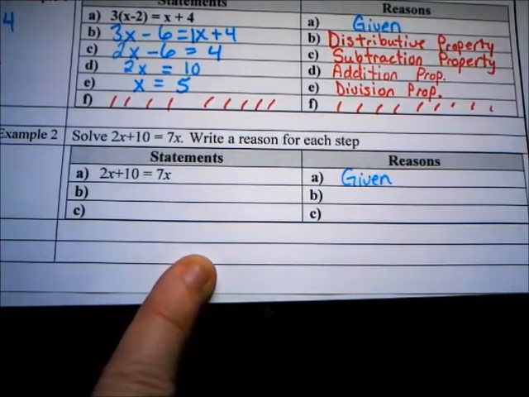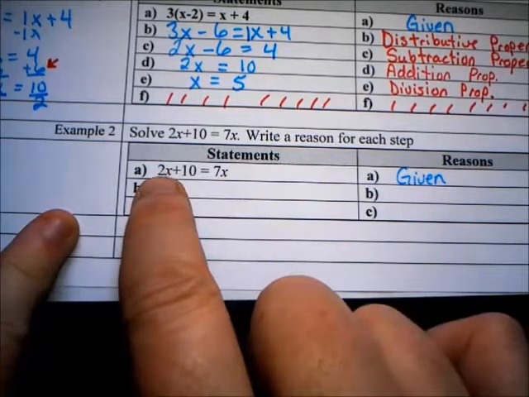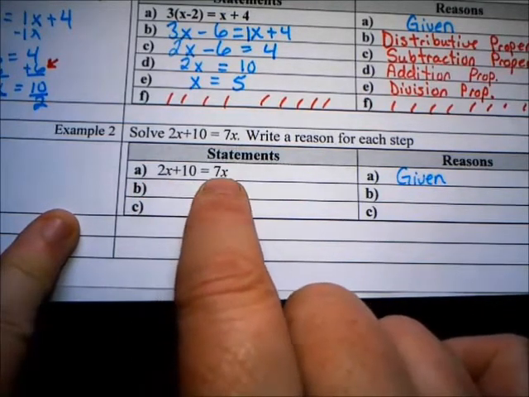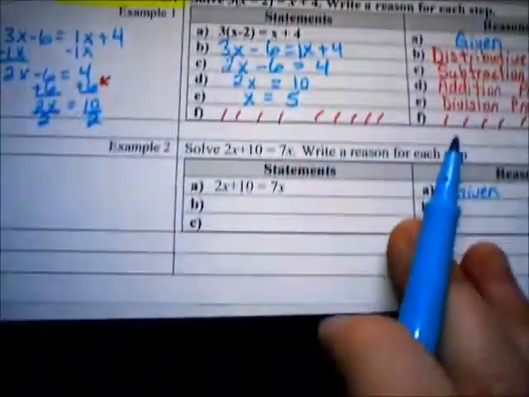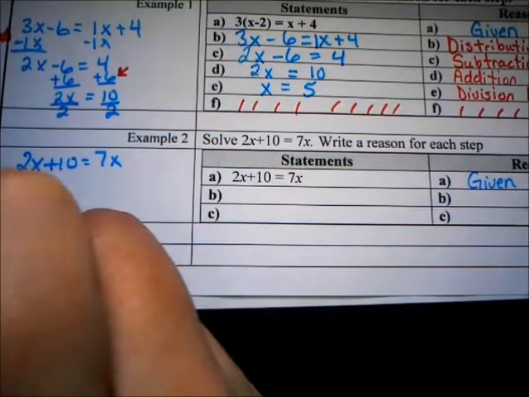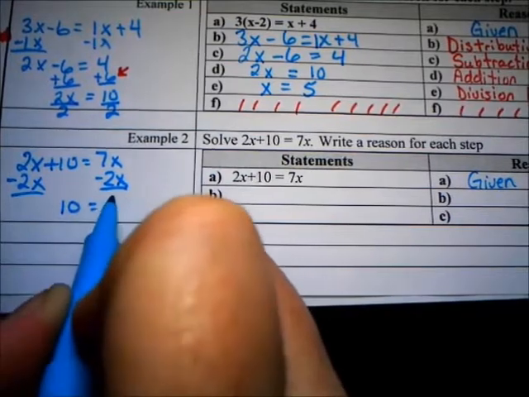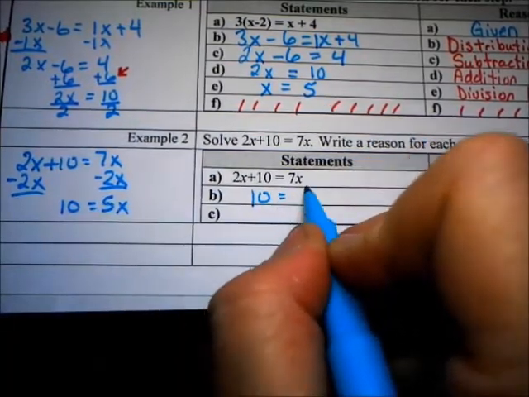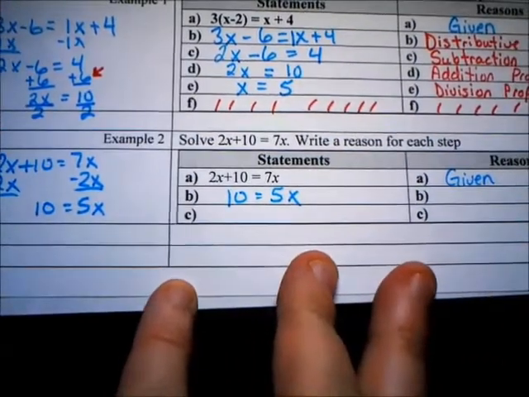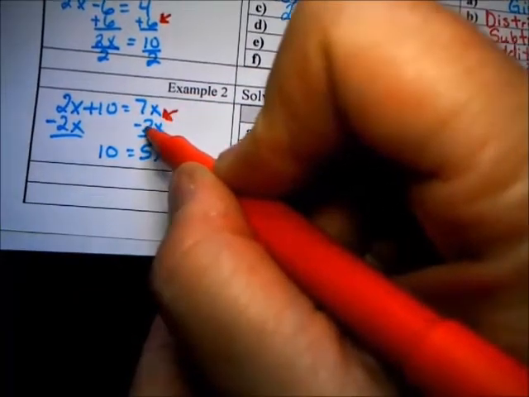Alright, if I'm going to solve this, I'm going to look at the fact that the 2x is on the left side and I need to move it over to the 7x. So if I was working this problem on the side, I would subtract 2x and end up with 10 is equal to 5x. So that's what I'm going to place on B. And then the reason, well, what did I do? Okay, I did the subtraction property.